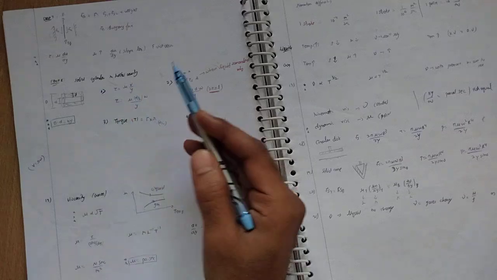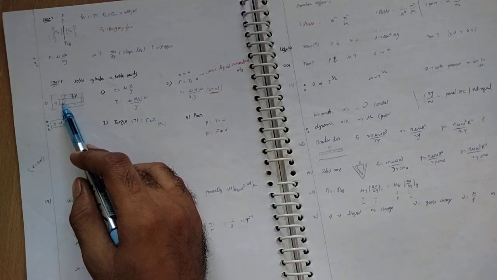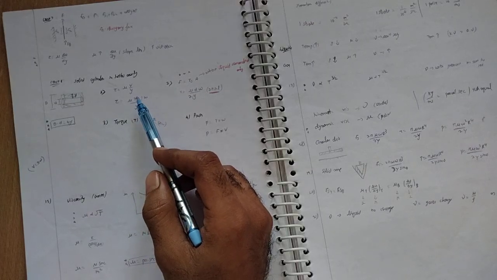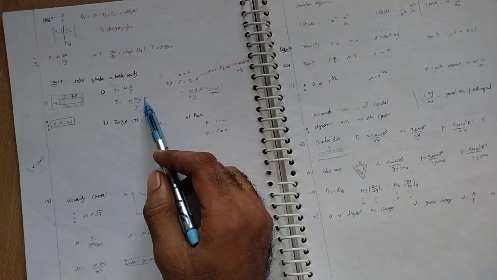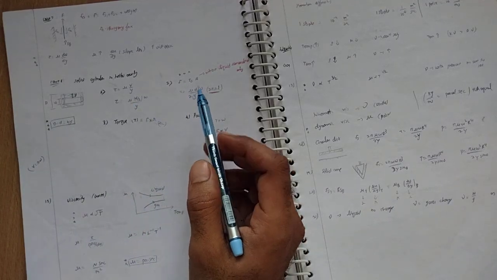So we will write a different format. V equal to radius into velocity. You can see this is a cylinder. Radius is d by 2, into velocity, it means r into omega. So omega is 2 pi n divided by 60. If it is given in minute or seconds or meter, that's your wish.